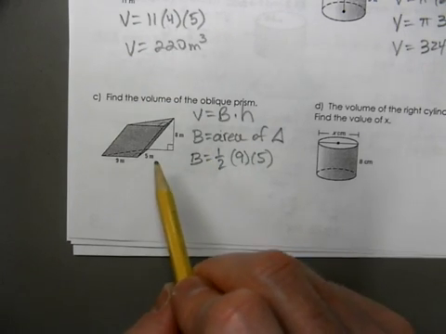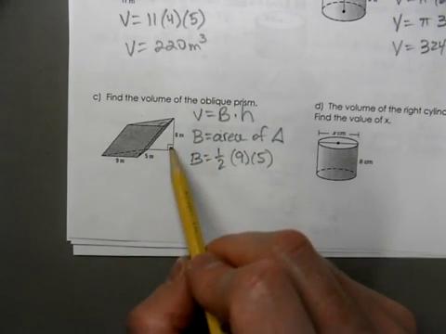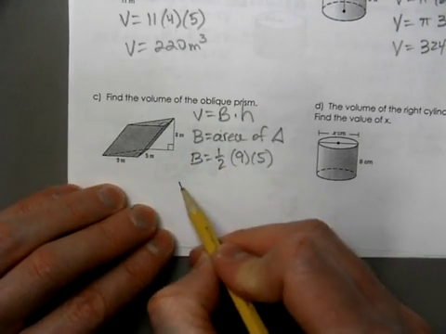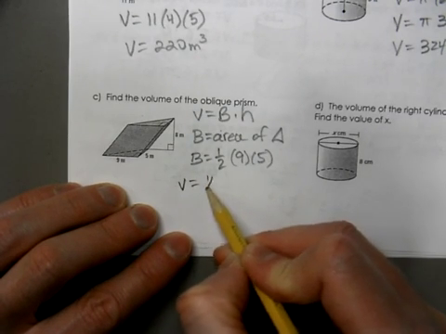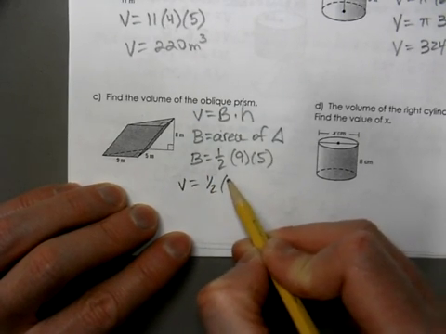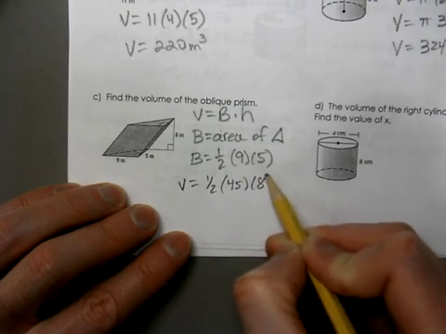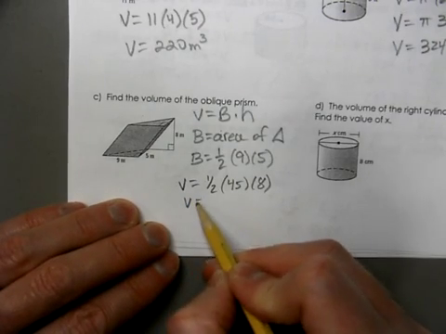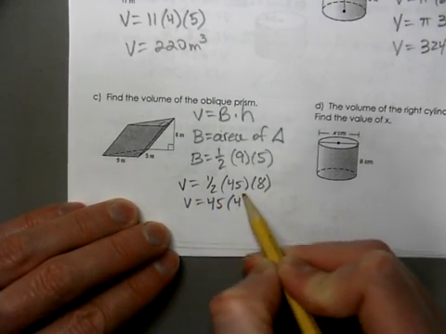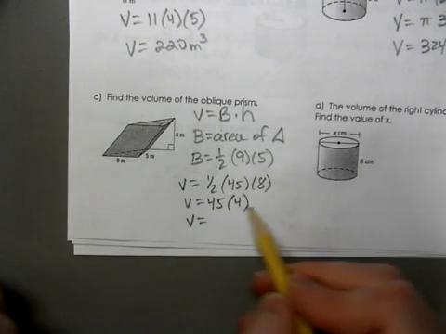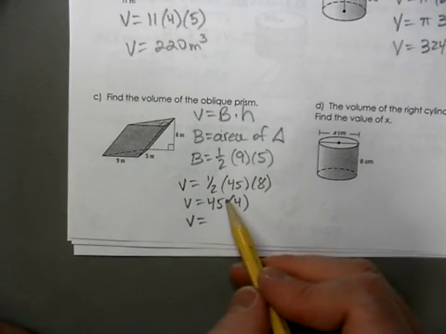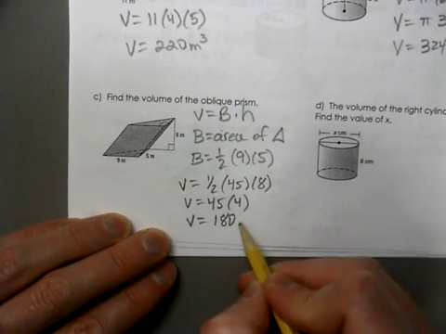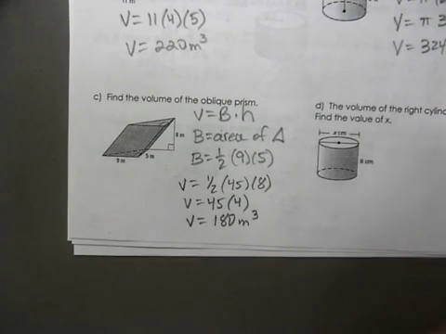So now we're going to take the height of our prism, which is perpendicular from the bottom to the top, which is 8. So we have half of 45 times 8. You could take half of the 45, you could take half of the 8. I'm going to take half of the 8. Now I know that 2 45s make 90, so 2 more 45s make 180. These are meters cubed.